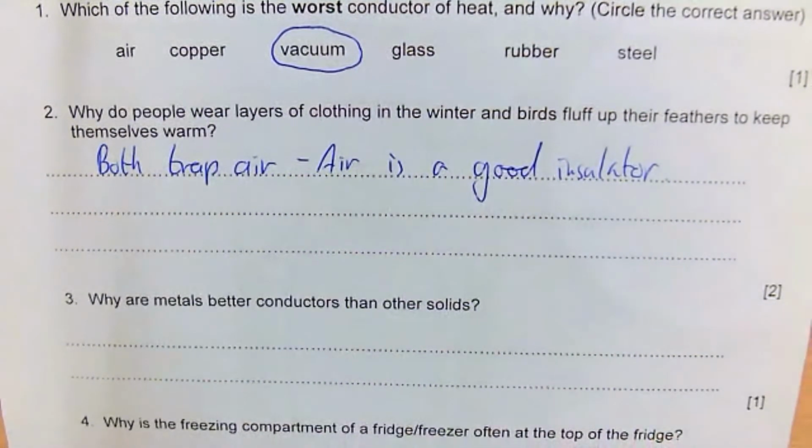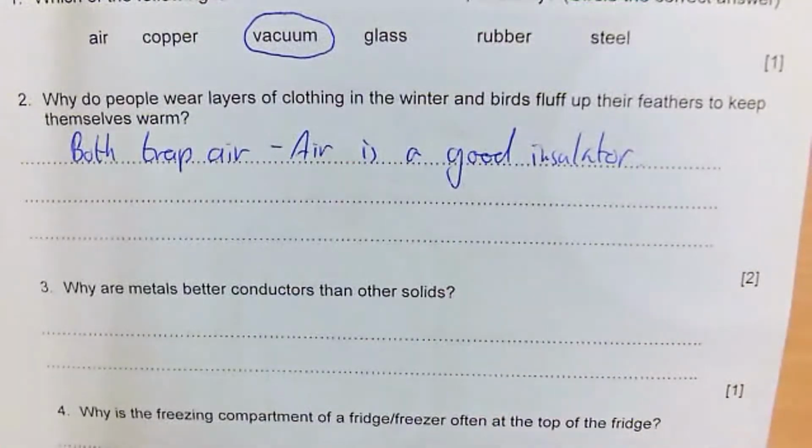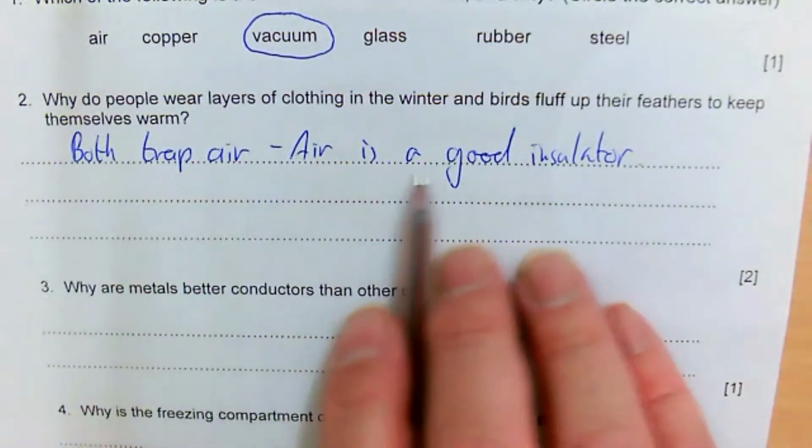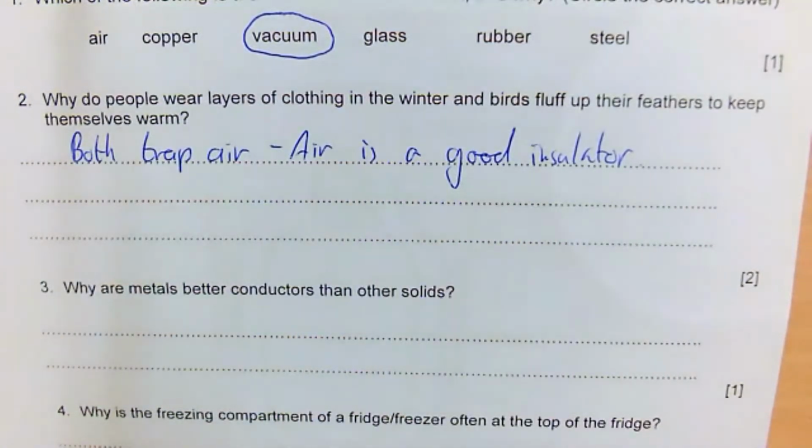So those were what the 2 marks were for. One saying that they trap air, one for then qualifying that. Why do they trap air? Because air is a good insulator.